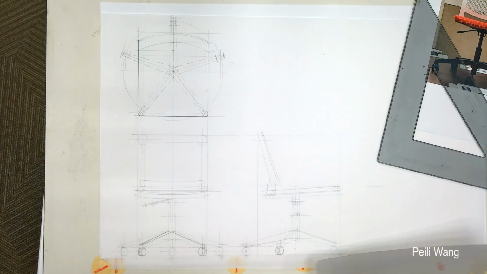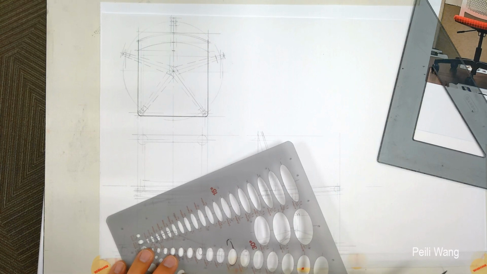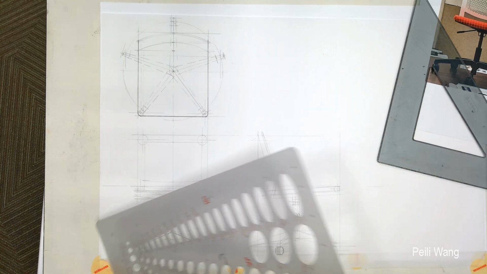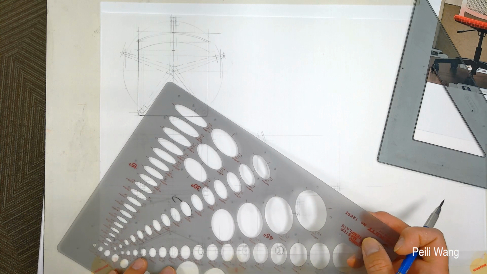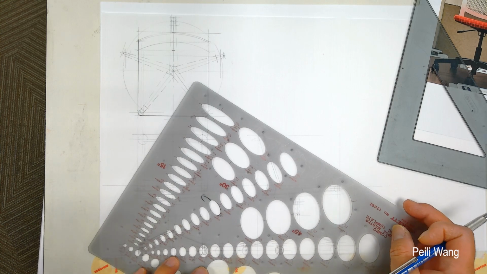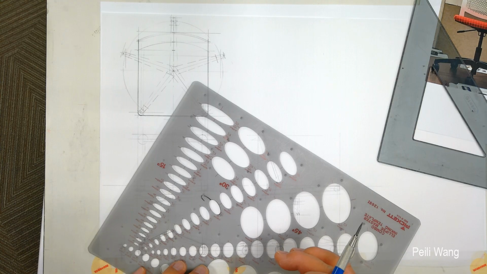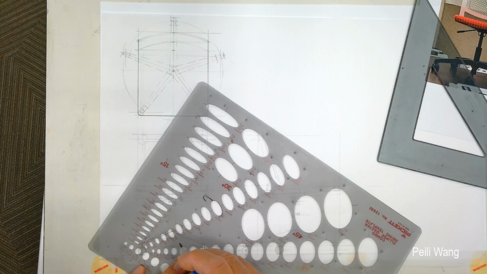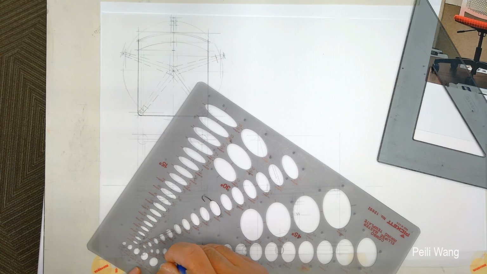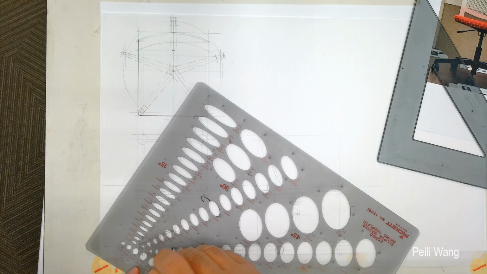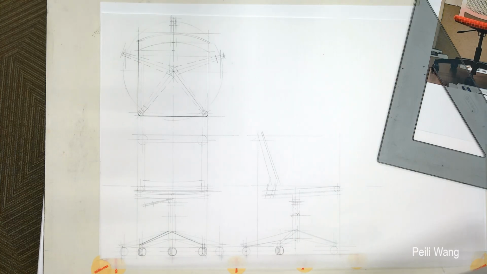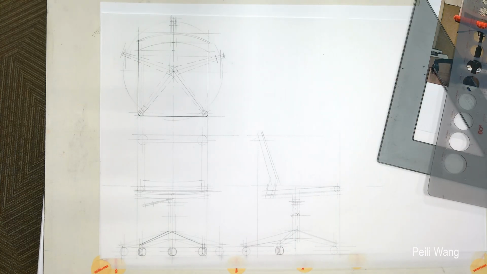I'm going to keep the circle, and behind this one, I'm going to still use ellipse template. See, I use ellipse template. That's option. Okay, not mandatory.